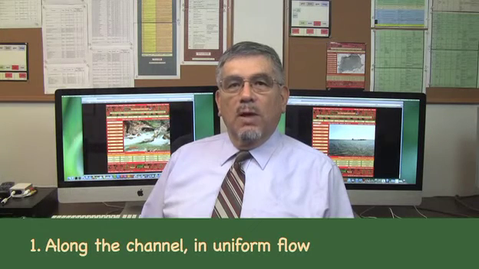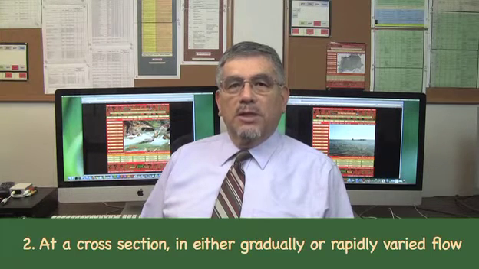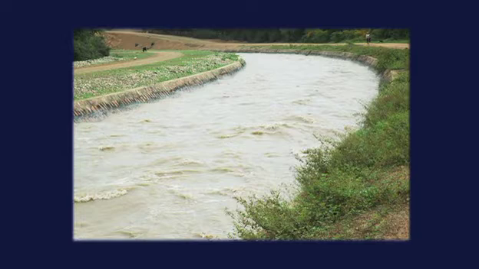Critical depth can occur in two modes. 1. Along the channel in uniform flow, and 2. At a cross-section in either gradually or rapidly varied flow. A channel where critical depth occurs throughout its length is a critical channel.